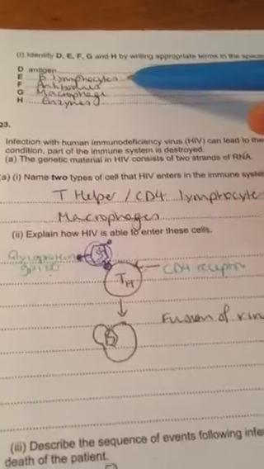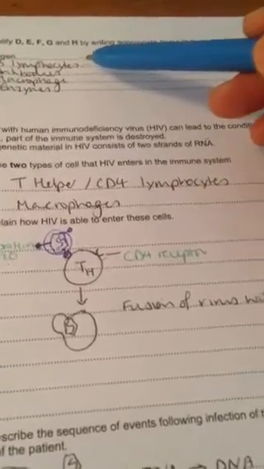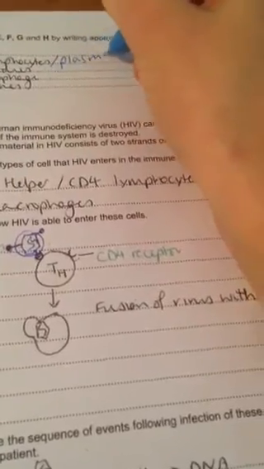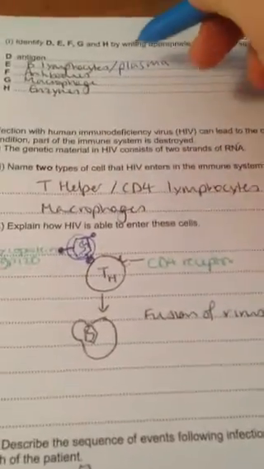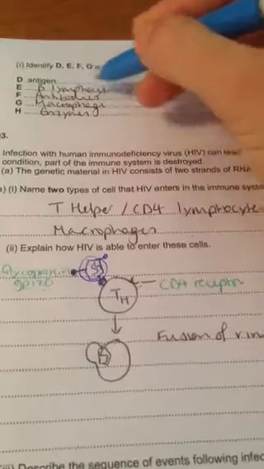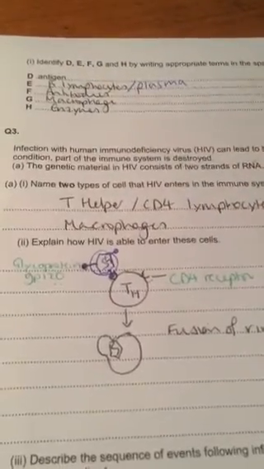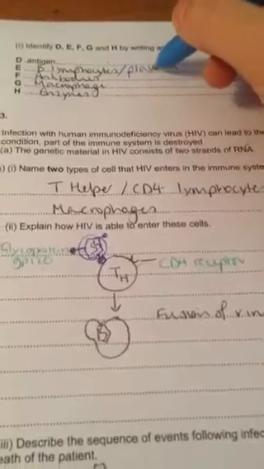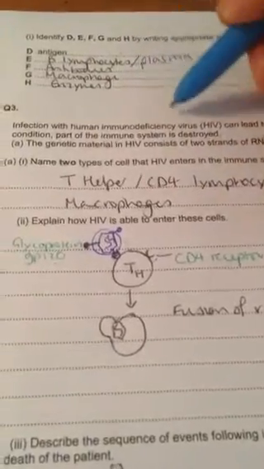B lymphocytes. Didn't I say plasma cells? Let me just add plasma there. You know what I said? Always say plasma. On the mark scheme, you do get a mark for saying B lymphocytes, but why not go plasma? Had the options there. Have a look at the mark scheme for yourself.